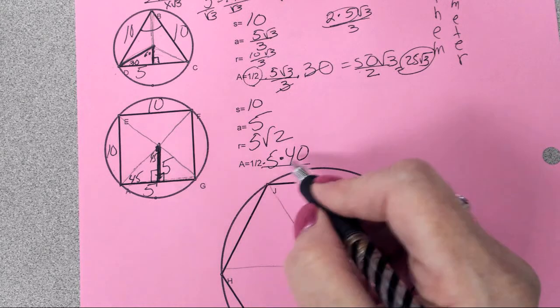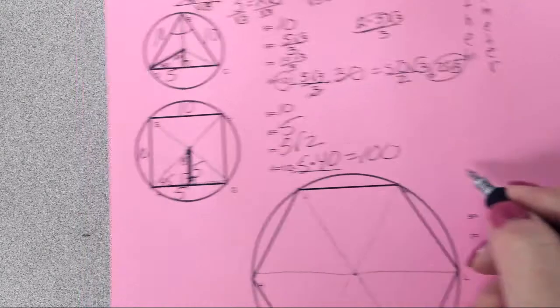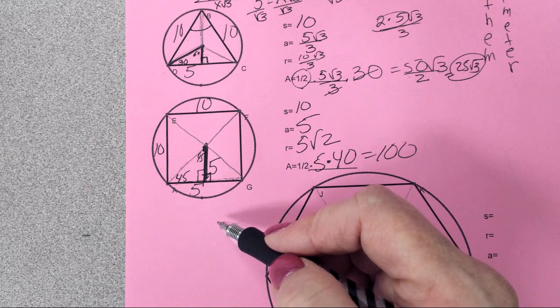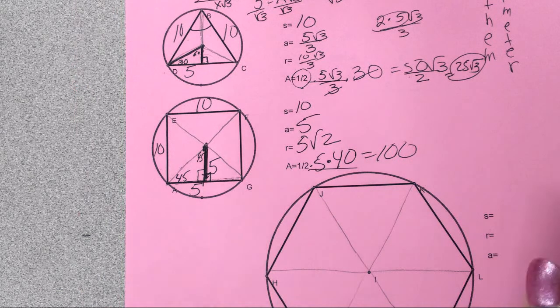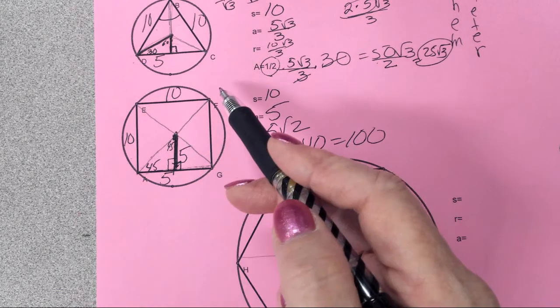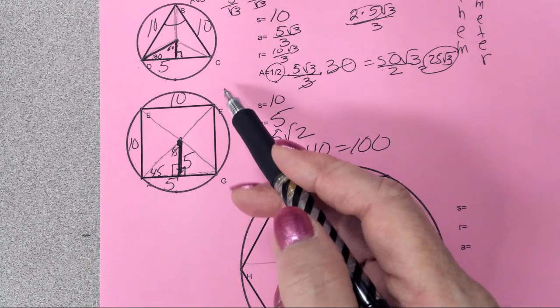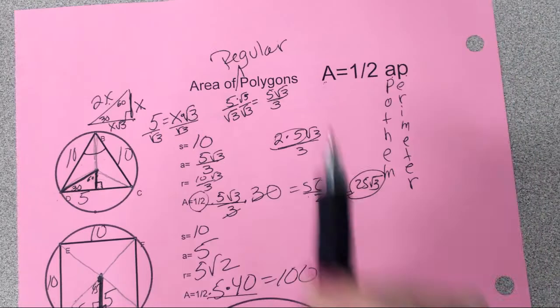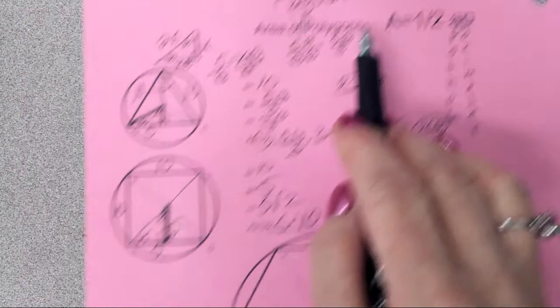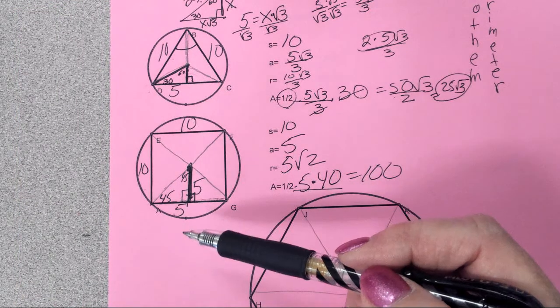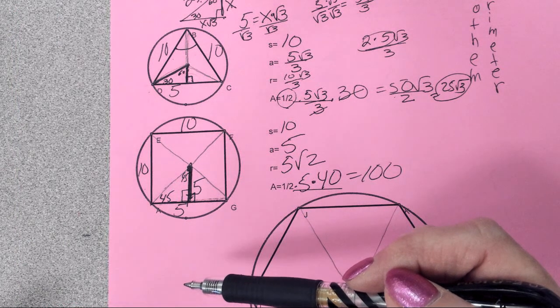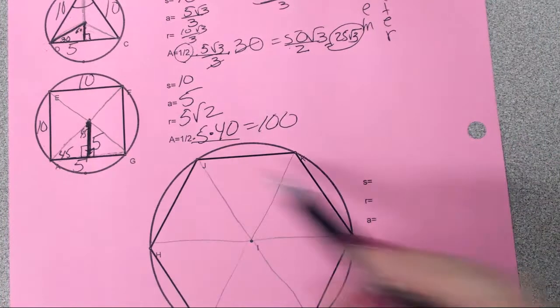20 times 5 is? And no, duh, you knew the area of that square was 100 in the first place, right? 10 squared is 100. So, yeah, there's much easier ways to find the areas of these shapes than using this particular formula. But I just wanted to show you that this formula works for all regular polygons. And these two happen to be ones that we can do pretty easily because we know about the 30, 60, 90 and the 45, 45, 90. But this is the one we're going to focus on because we don't have a different formula for this one.